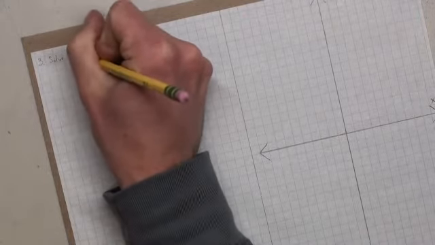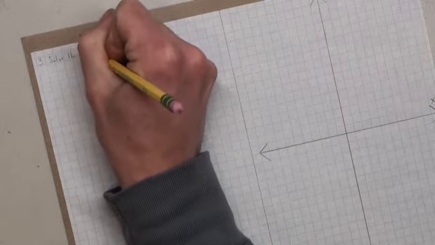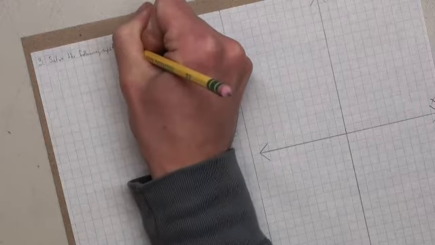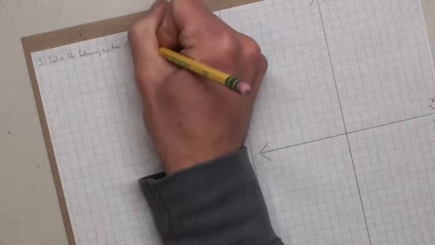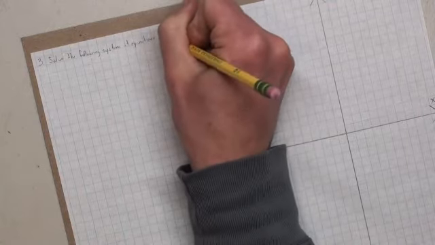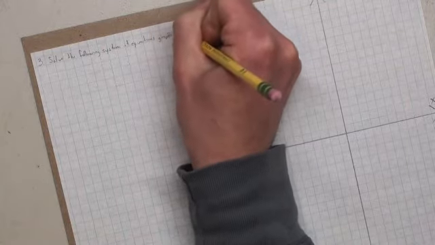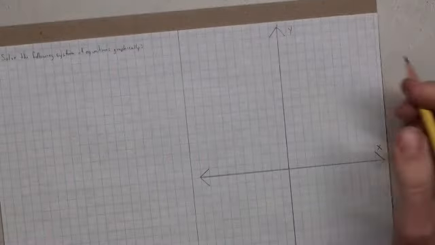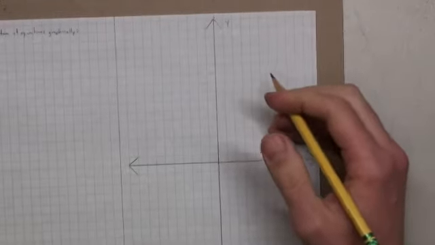Solve the following system of equations graphically. Now let's put the quadrants in here before we forget.